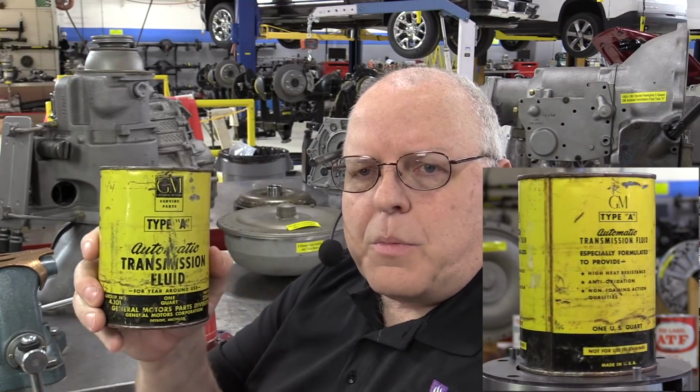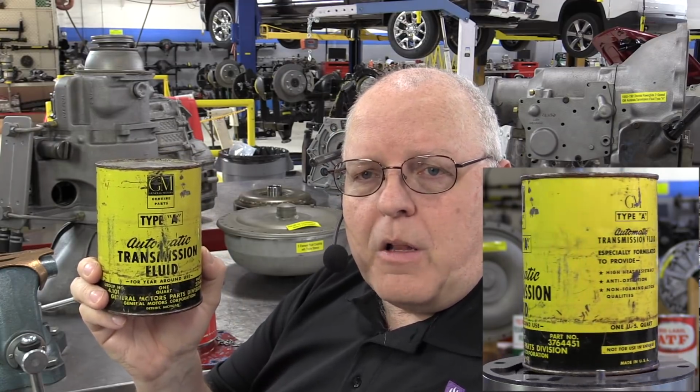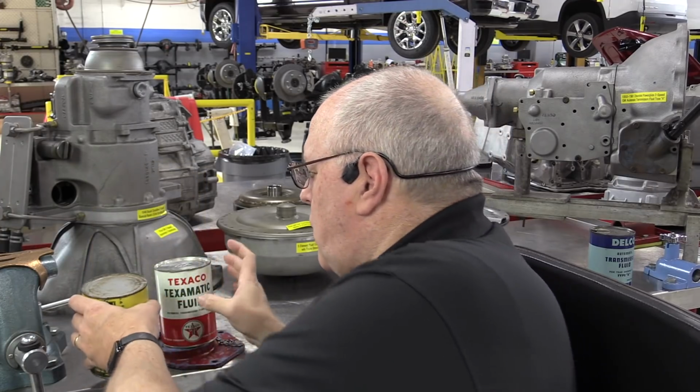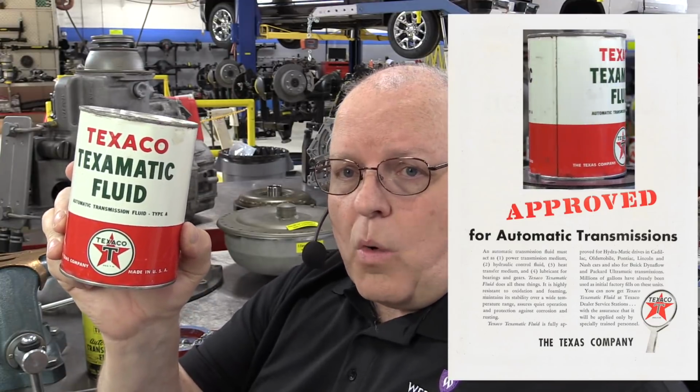And the Type A fluid specification would mean that the fluid would not just be available at General Motors dealerships, but it would also be available at any corner gas station or store anywhere in the country, and it could be sold by other oil manufacturers. So, for example, here's an early can of Texaco Texmatic fluid Type A. This fluid obviously would be available at Texaco gas stations, which were nationwide back then in the 40s.